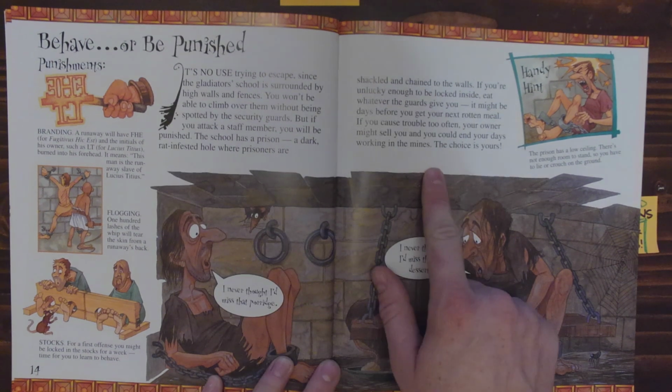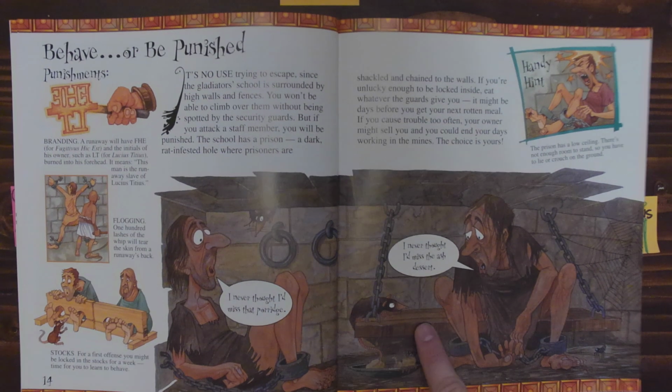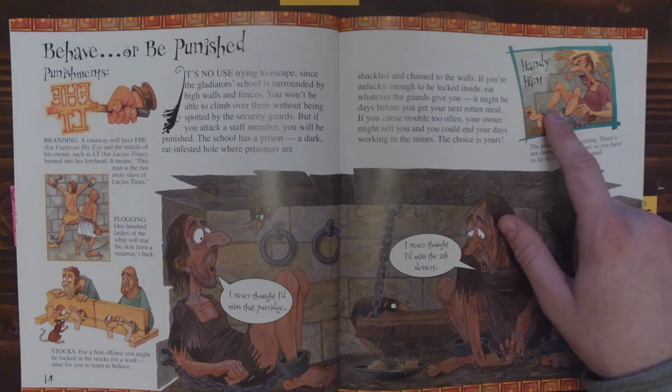Okay, so I've read the main text, but I also want to check out some of the text features like this sidebar, this drawing, and this handy hint.